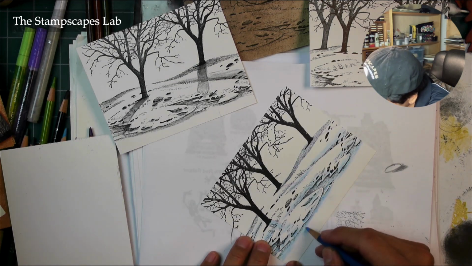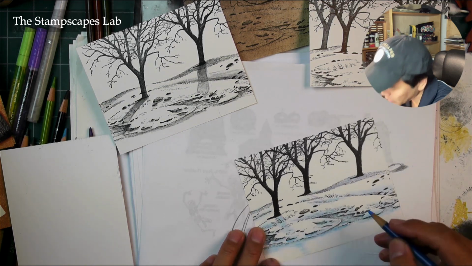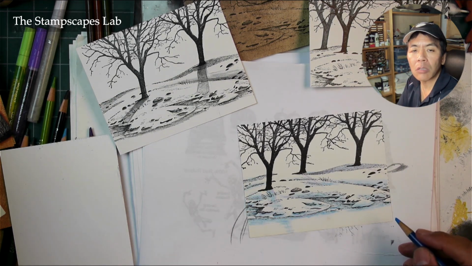Okay, let's go like this. And again, you kind of want to transition it a little bit. So here's the shadow coming through here.